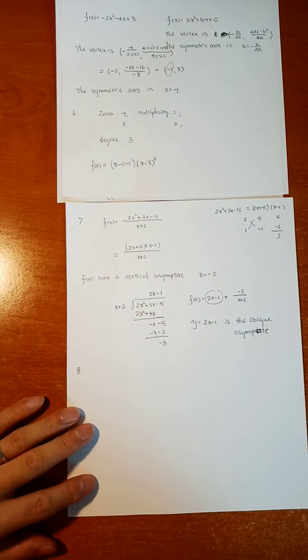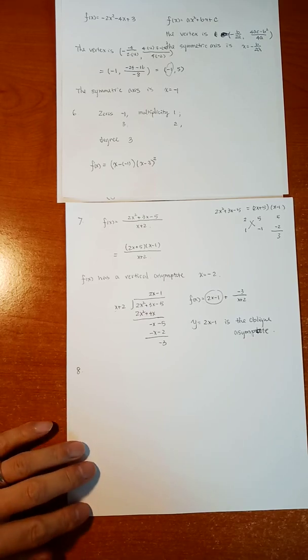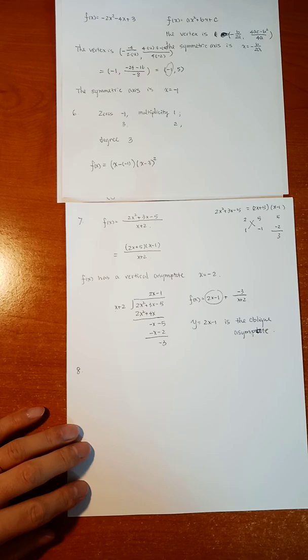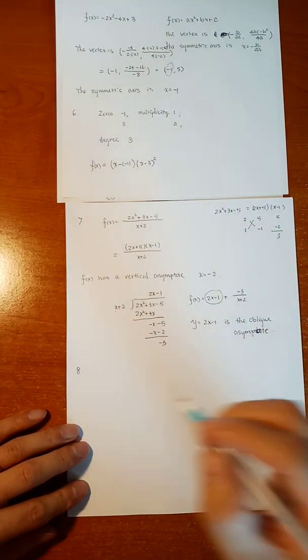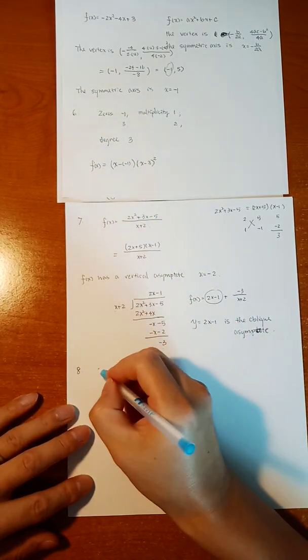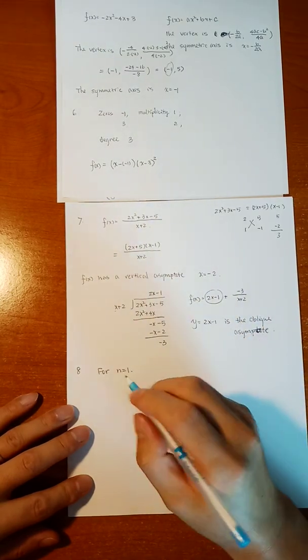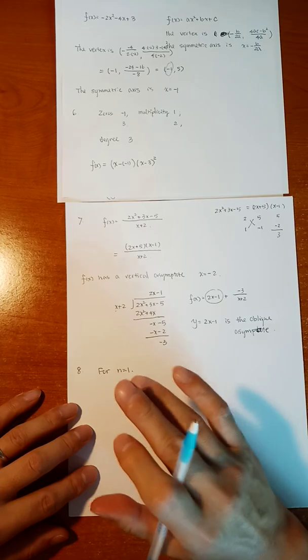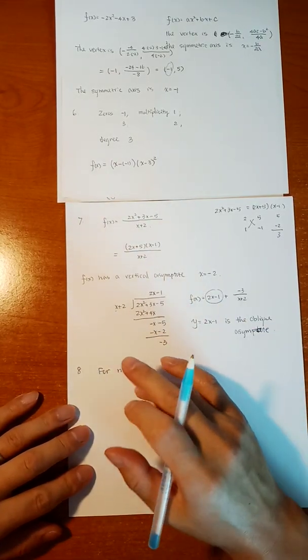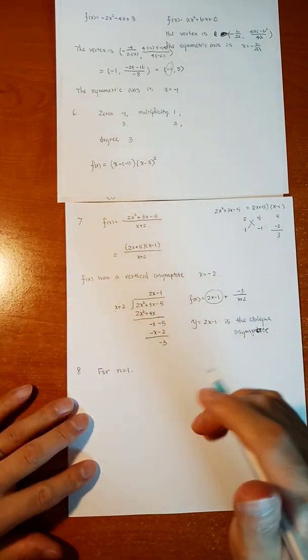Problem 8. Use mathematical induction to prove the statement 1 plus 2 plus 3 plus up to n is equal to n times n plus 1 over 2. This works for all the positive integers n. So mathematical induction, for n equal to 1. Remember, you're going to prove the statement, so you cannot assume it is correct. You can only mention left side, right side.